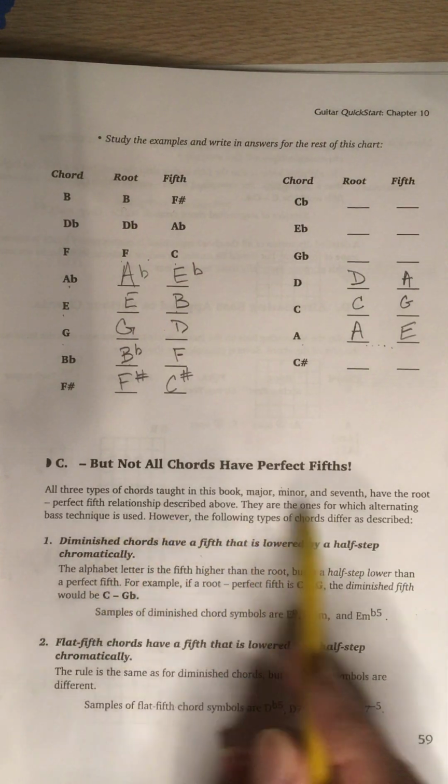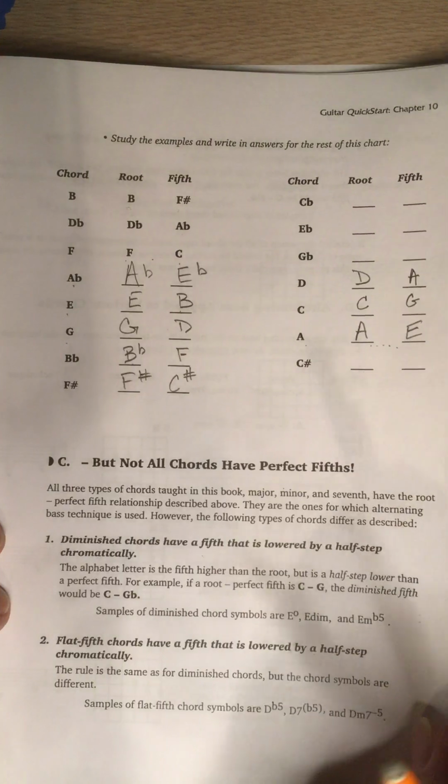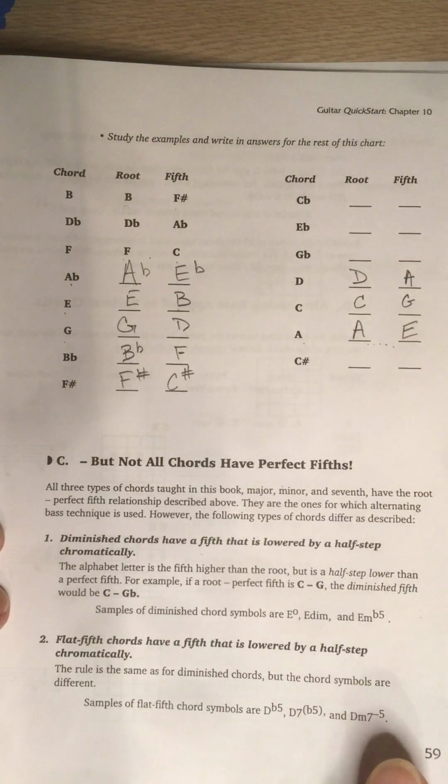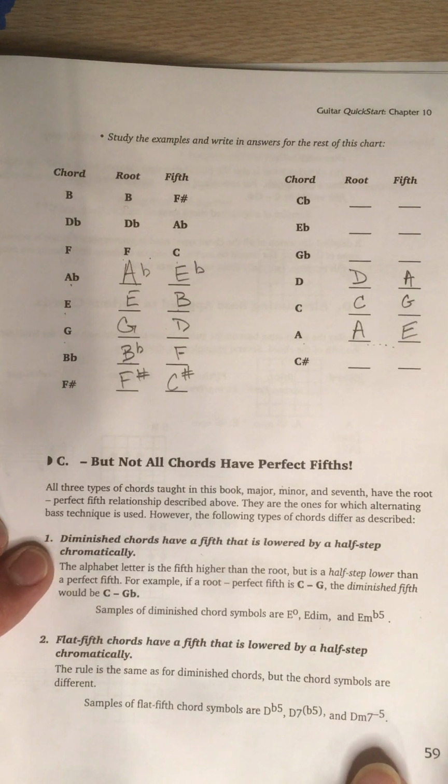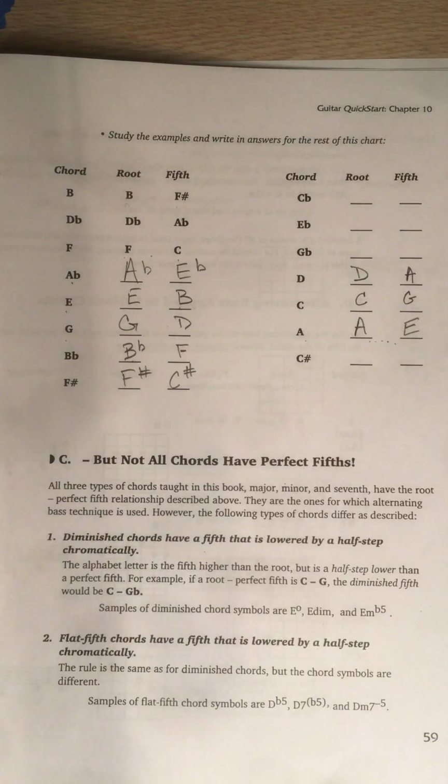And then it says, but not all chords have perfect fifths. Again, this is the theory I don't want to get too deeply into. Right now, you can always email me any questions if you have them. A diminished chord is basically got a flatted fifth in it. And a flatted fifth is a dissonant sound. So if I took a minor chord like D minor and I lowered the A, that's what a diminished chord sounds like.